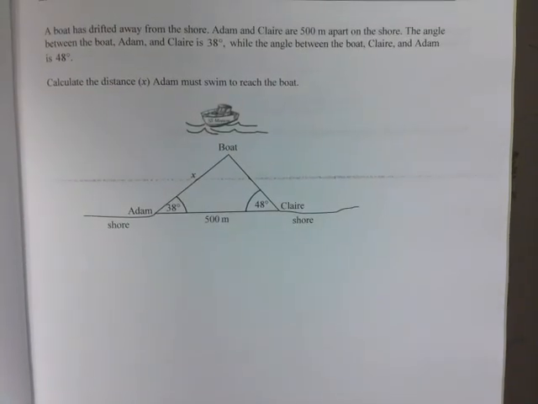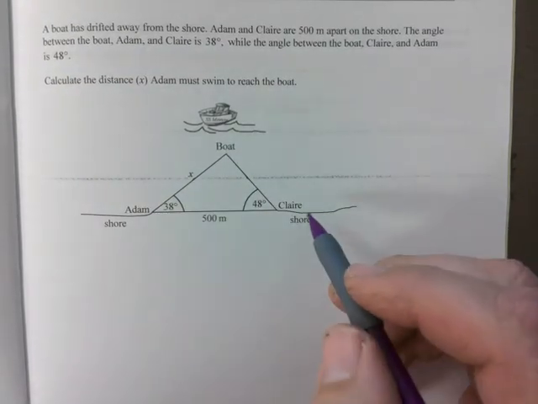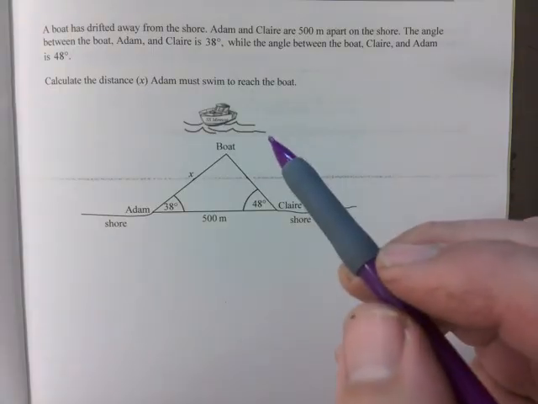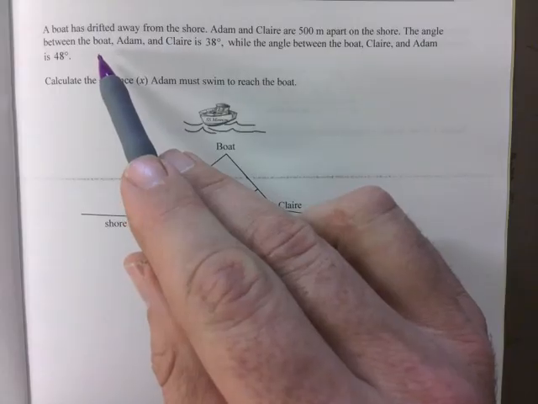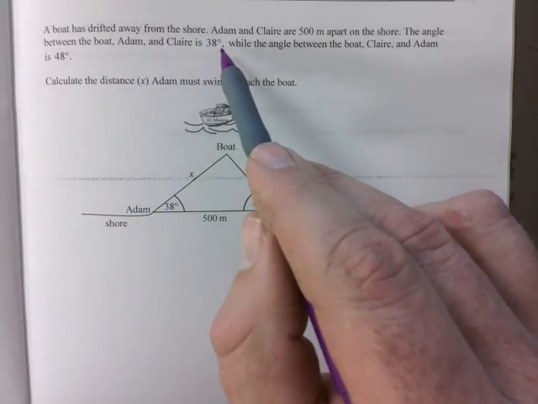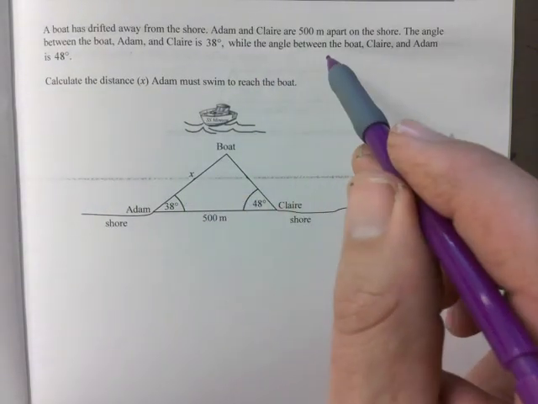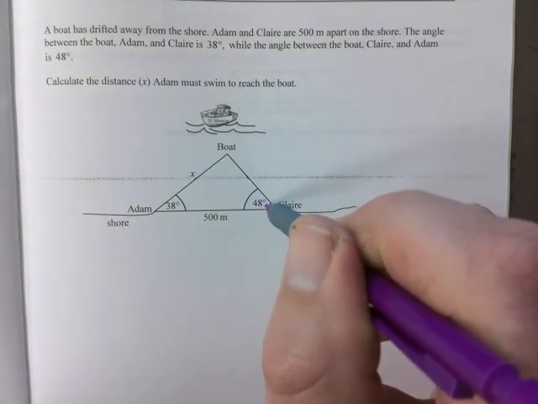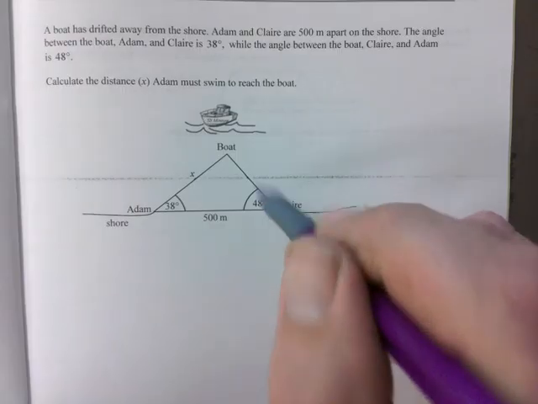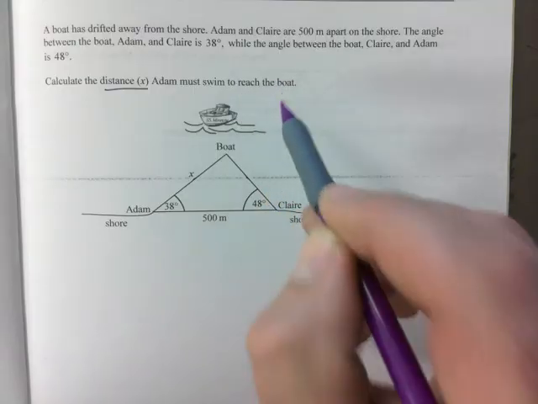A boat is drifted away from shore. Adam and Claire are 500 meters apart on the shore. The angle between the boat and Adam is 38 degrees. Sorry, between the boat, Adam and Claire is 38 degrees. While the angle between the boat, Claire, and Adam is 48 degrees. The diagram always trumps everything else. Okay? Calculate the distance x Adam must swim to reach the boat.